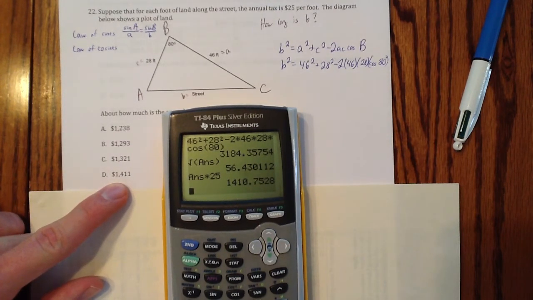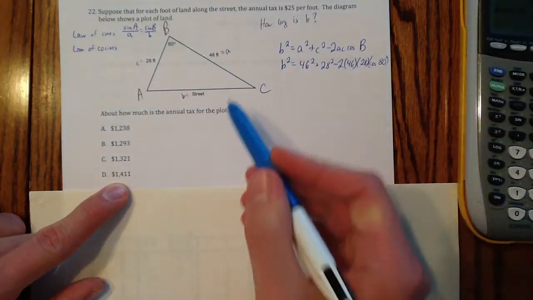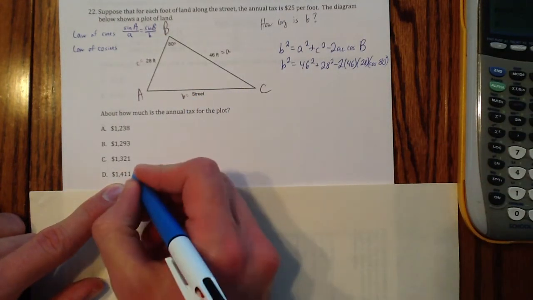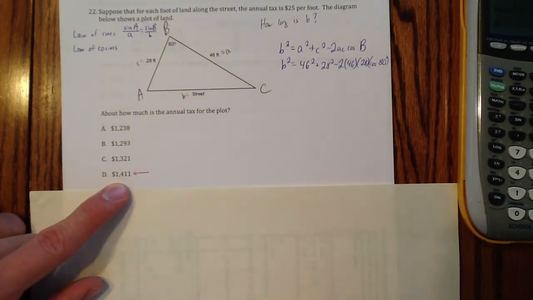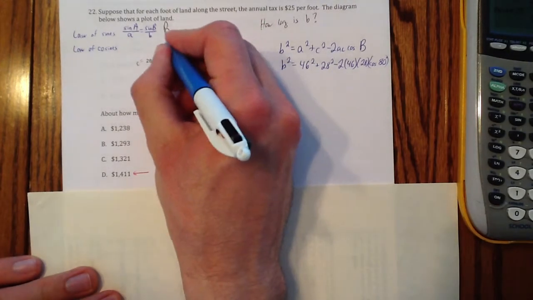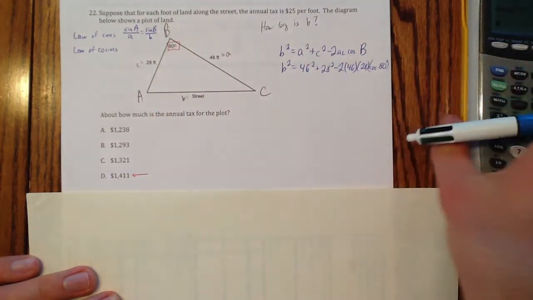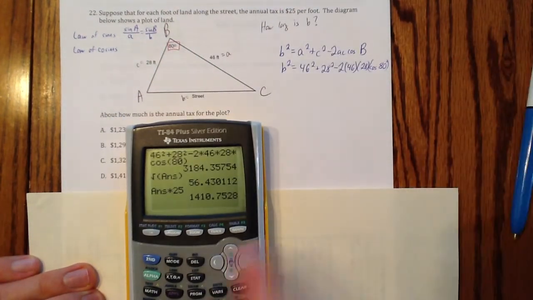Wrong. The answer is not 1411. Please, please, please be careful with this problem. The people who wrote this problem were evil enough to put that answer in there when that is not the answer. That is in degrees. Go to mode.